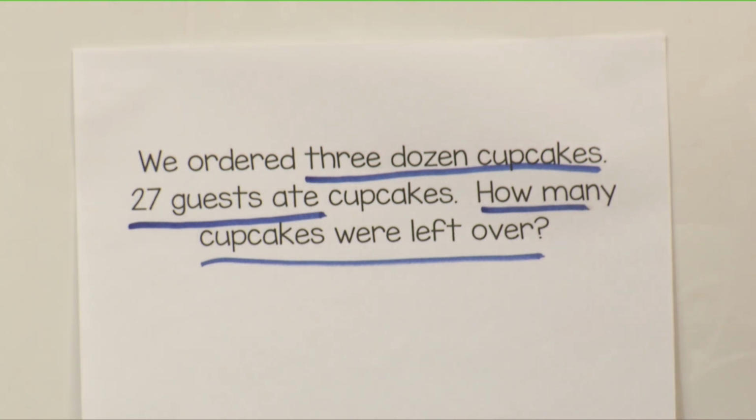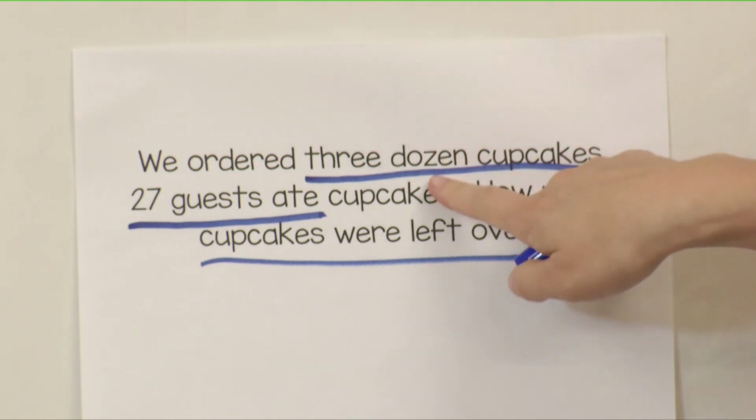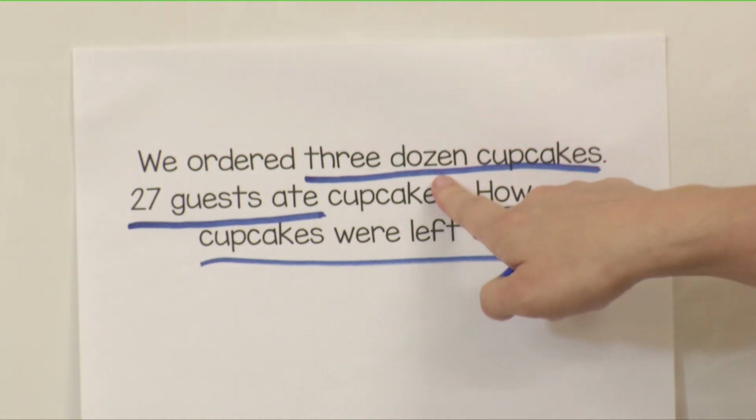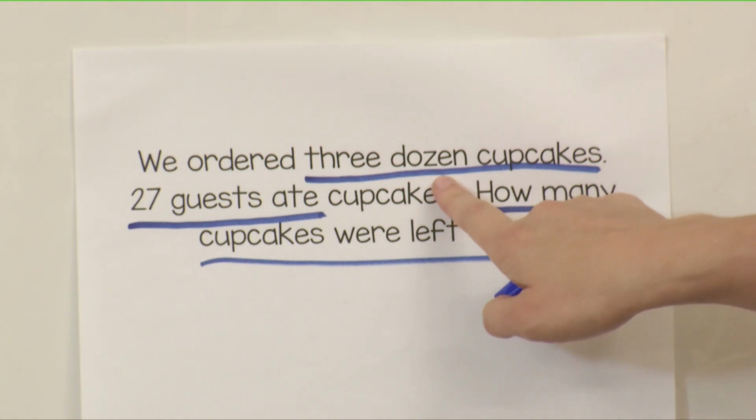All right, well, let's start by looking closer at this first part, okay? If I don't know how many a dozen are, then I have a problem, okay? A dozen is equal to 12, okay? When you're baking, a dozen means 12. So if I have 3 dozen, I don't just have 12, I have 3 groups of 12.